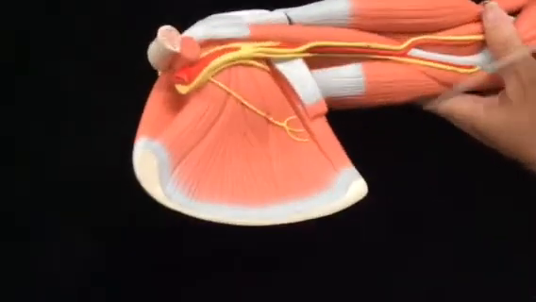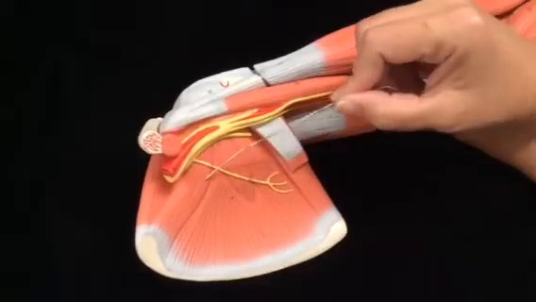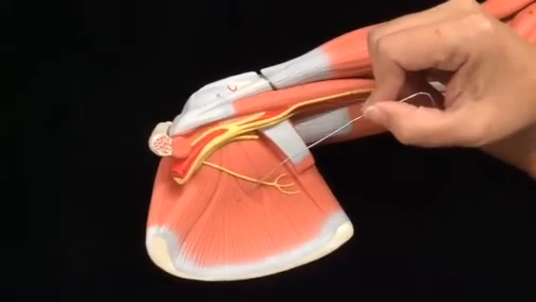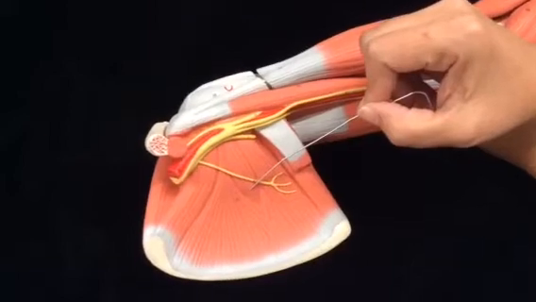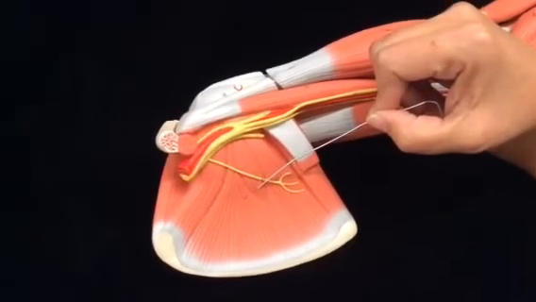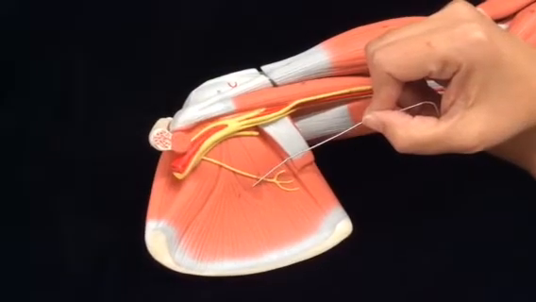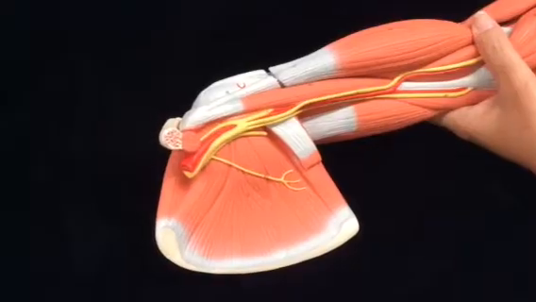Next one is the subscapularis, so like the name says, sub is going to be below the scapula. So it's going to be located or originated here in the subscapular fossa of the scapula, and it's going to insert on the lesser tubercle of the humerus, and therefore it's going to cause medial rotation at the shoulder.